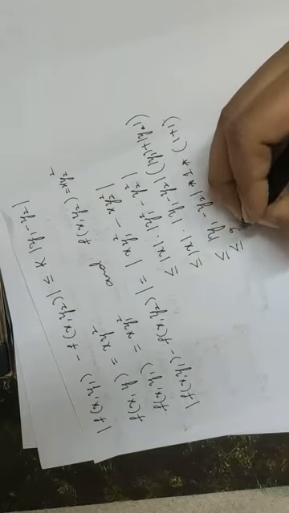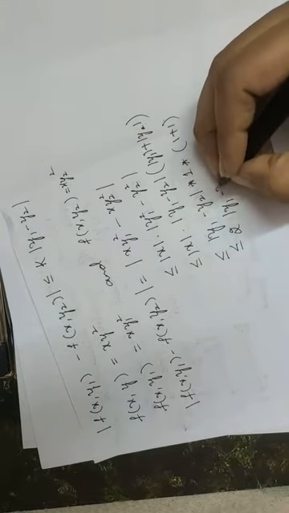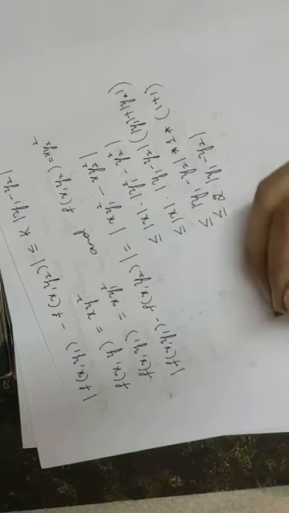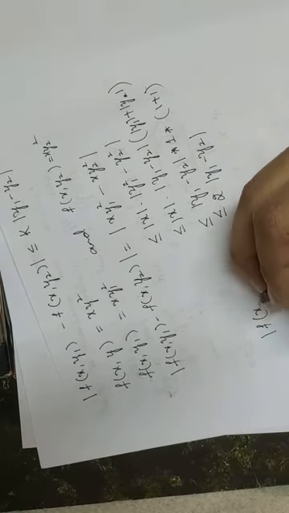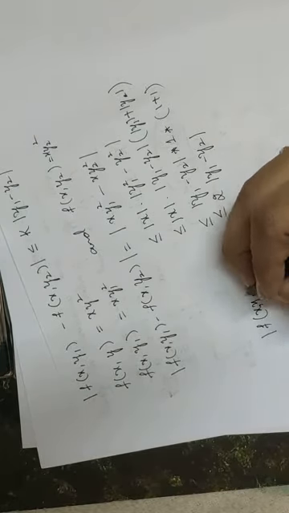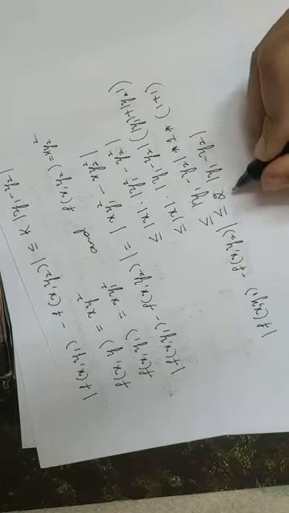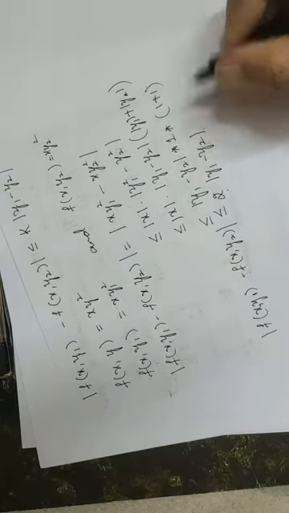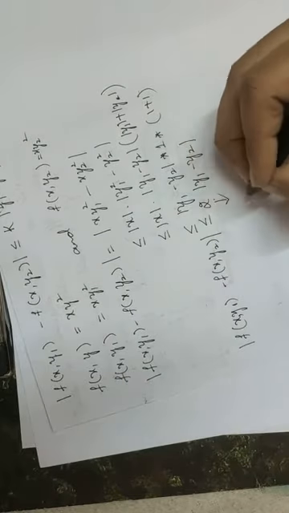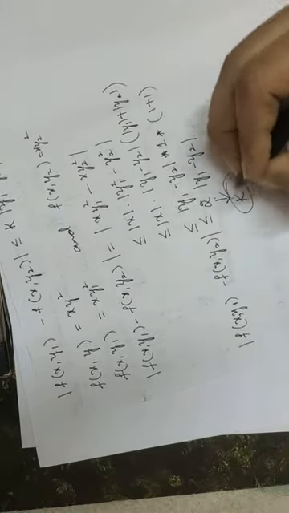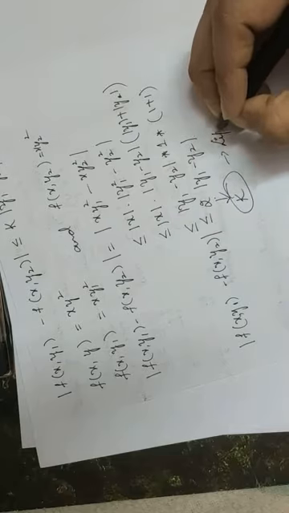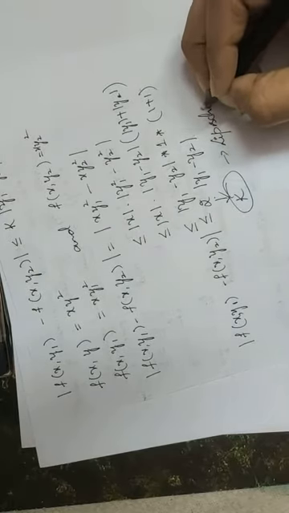So this is less than or equal to 2 into mod y1 minus y2. On the LHS, I have mod f of x comma y1 minus f of x comma y2, which is less than or equal to 2 into mod y1 minus y2. This 2 is nothing but your k, which is the Lipschitz constant.